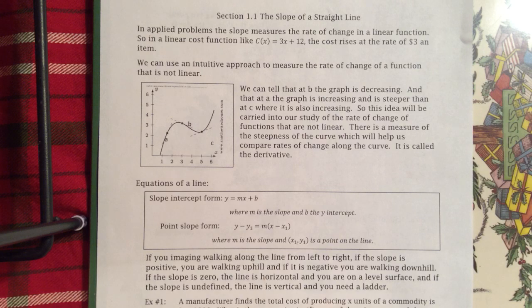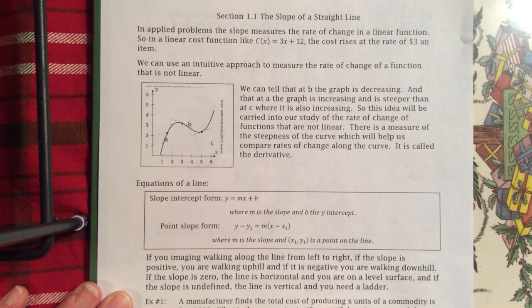So the idea behind section 1.1 is that we are going to try to talk about the slope of a straight line, which is something you would have learned about in Math 21 or Algebra 1 class, and relate it to the idea of the slope of a curve, which is more of a calculus idea.